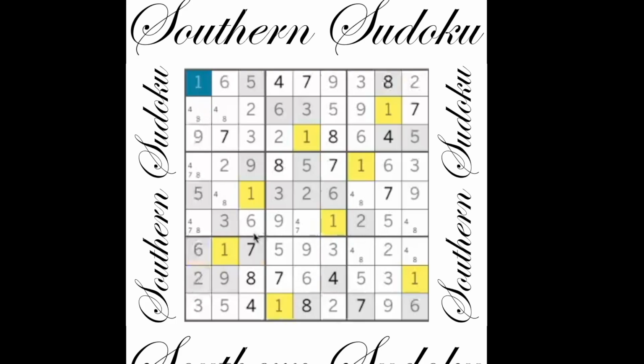That's a 7 there, so that one has to be the 4, which makes that the 8. That a 4. That an 8. That a 4. And then an 8. And then a 4. That a 7. That an 8. And that a 4.